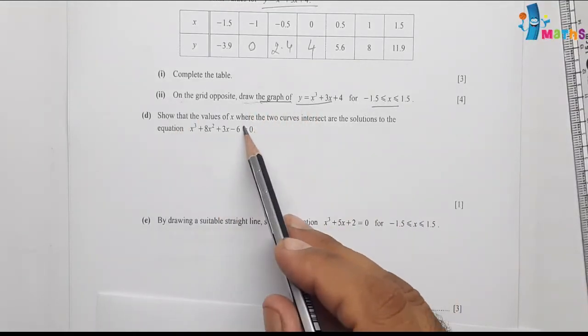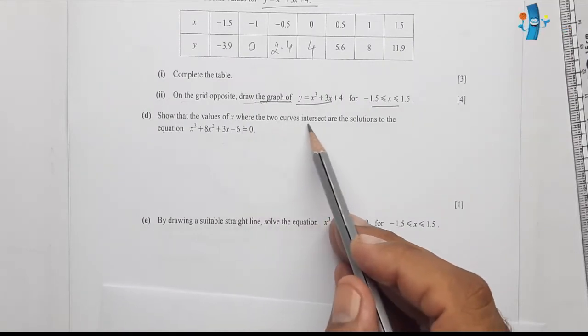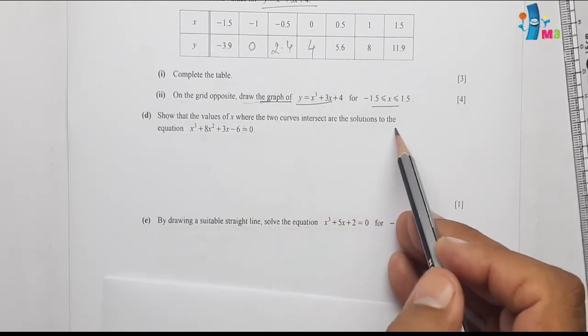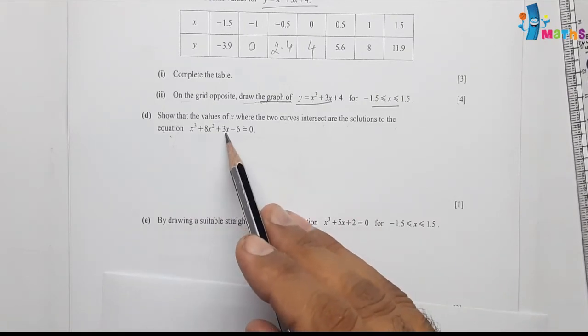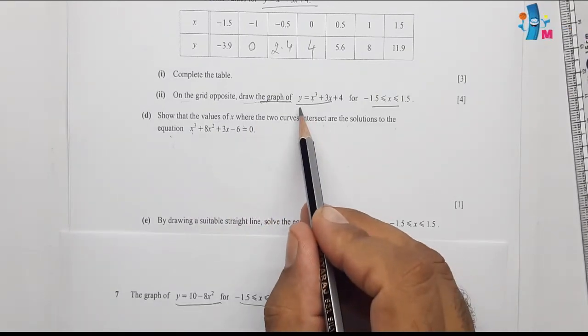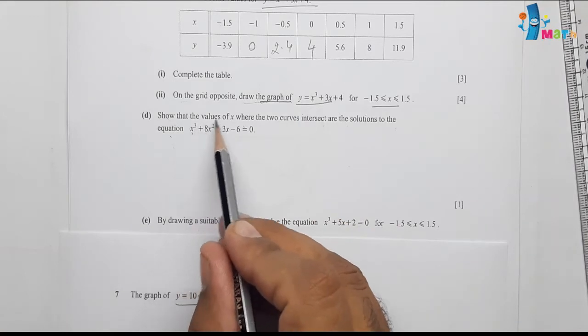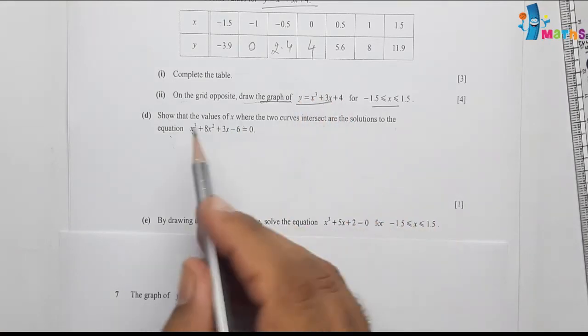Then show that the values of x where the two curves intersect are the solutions of this equation. Okay, so what we will do, we will change the shape of this equation to accommodate this one.